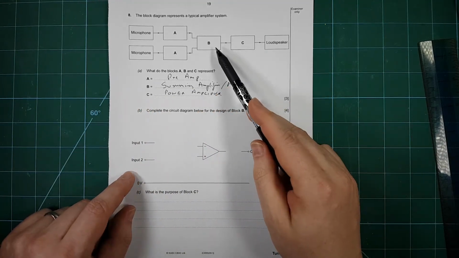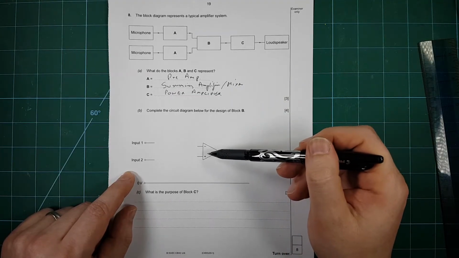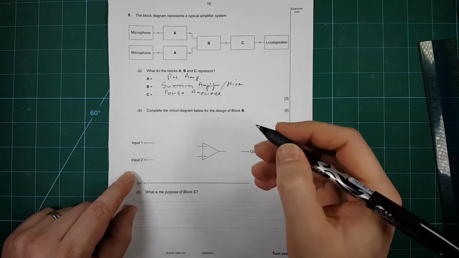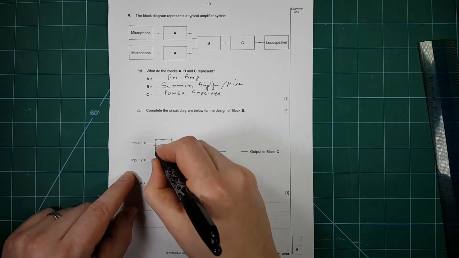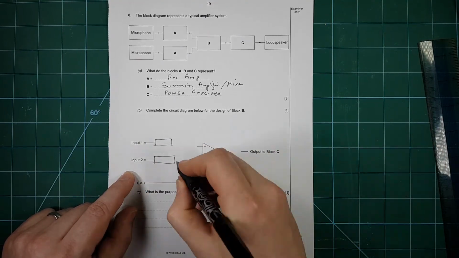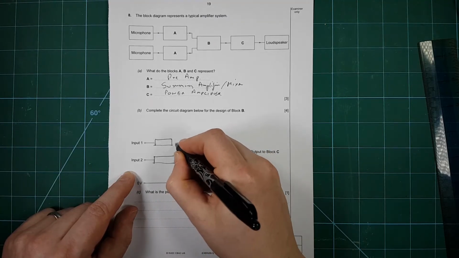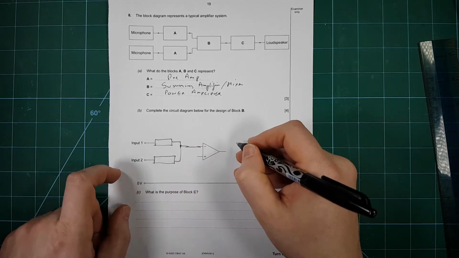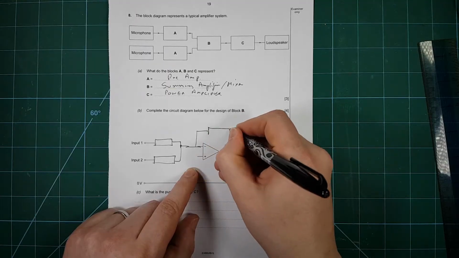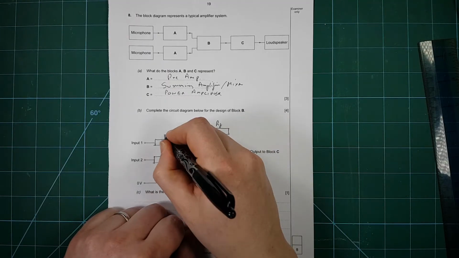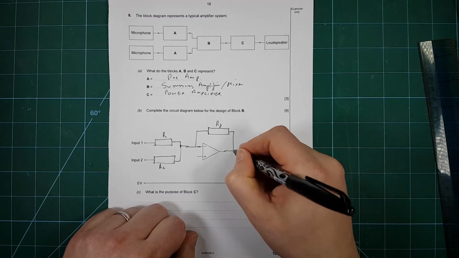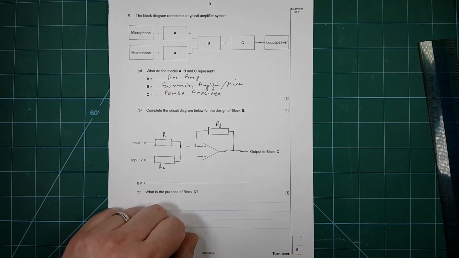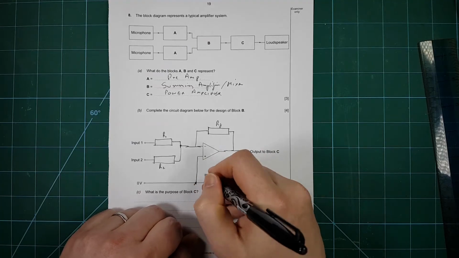Right, now we're going to make block B. So this is going to be a summing amplifier. So complete the circuit diagram. We need input resistors on both of these. Both of these connect to the inverting terminal. We need a feedback resistor, RF, so that's going to be R1, we'll call that R2. That goes to the output, and this connects down to ground, 0 volts like that.